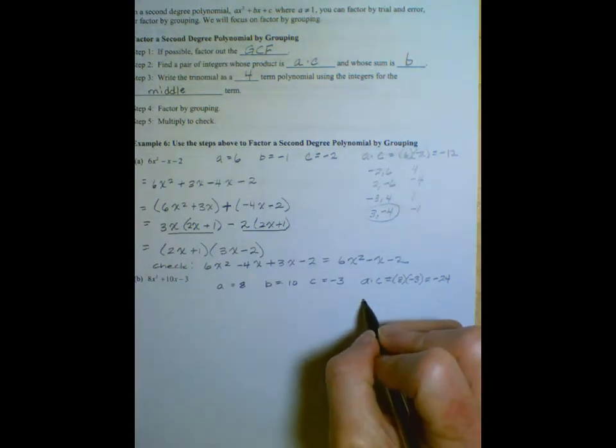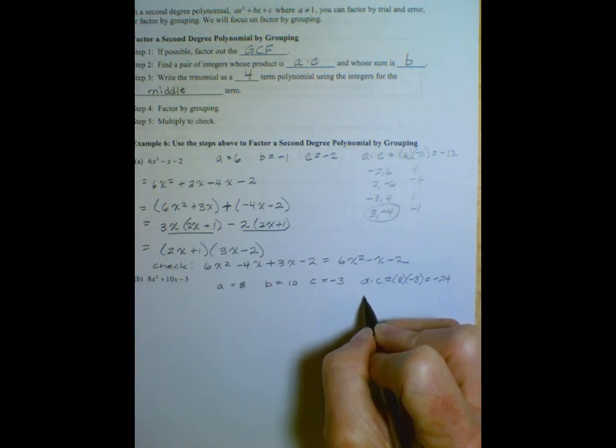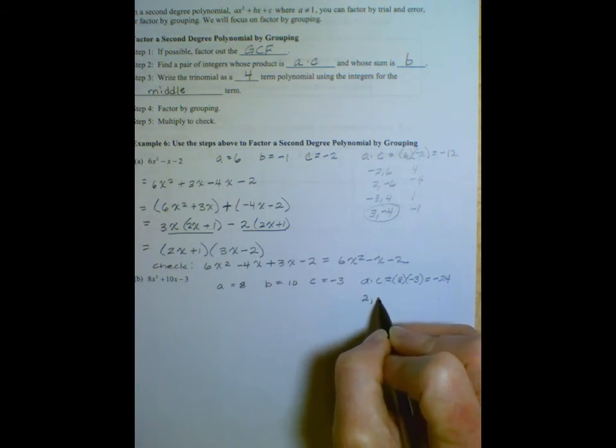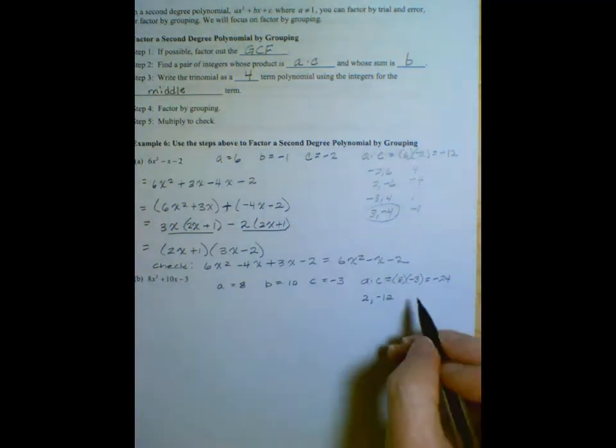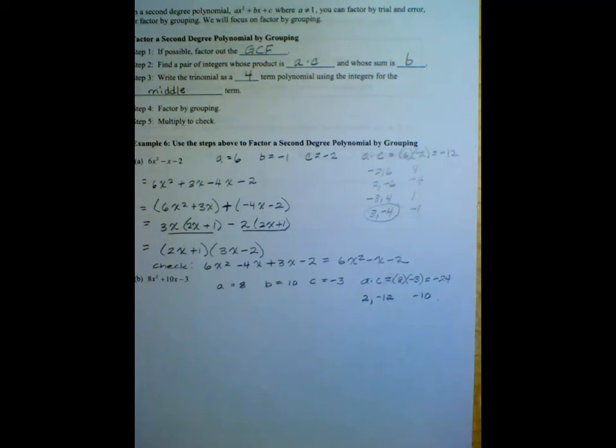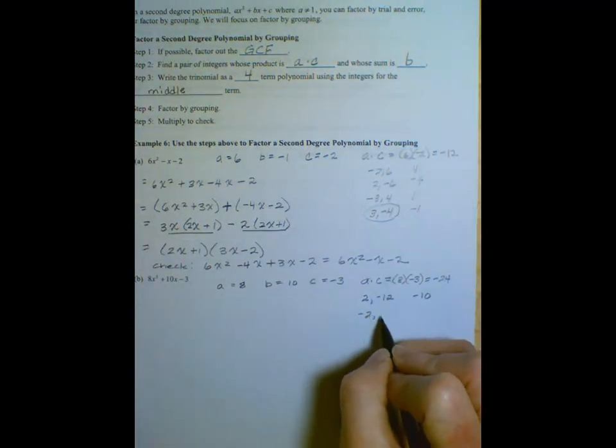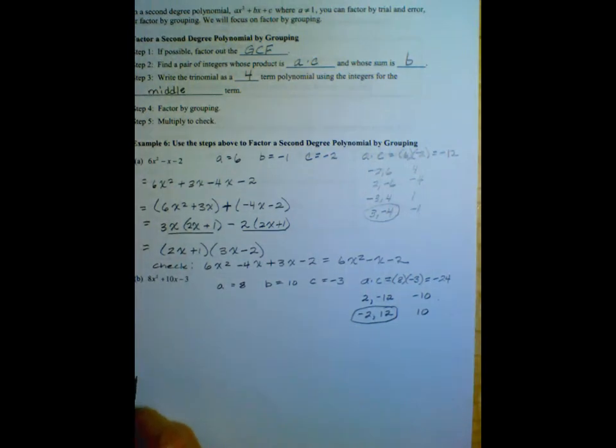All right, let's try some. To get negative 24, I just like to start with the lowest integer and then what I'd multiply it by. So I multiply 2 times negative 12, that's negative 24. Add those, I get negative 10. I'm looking for positive 10. Aha, so I know it's going to be negative 2 and 12. There it is. That didn't take too long, did it?